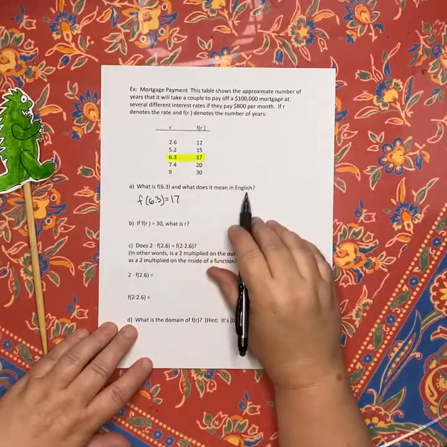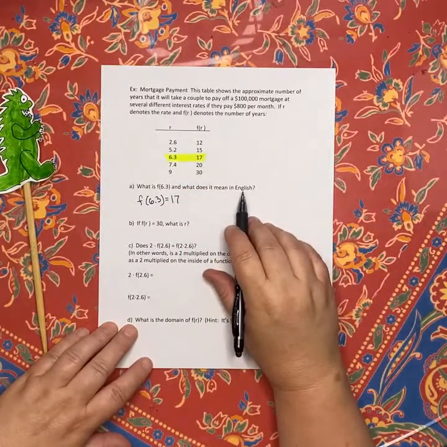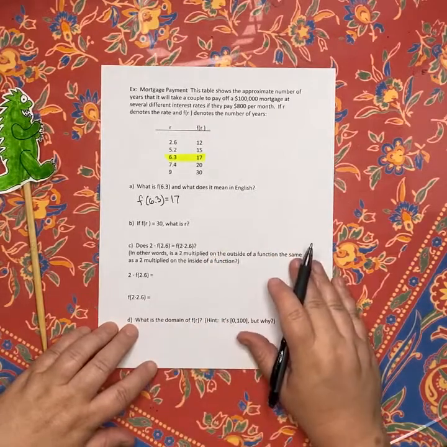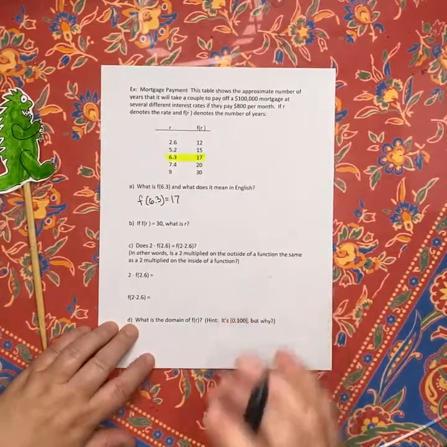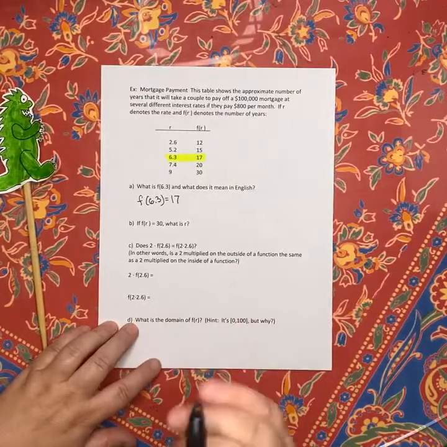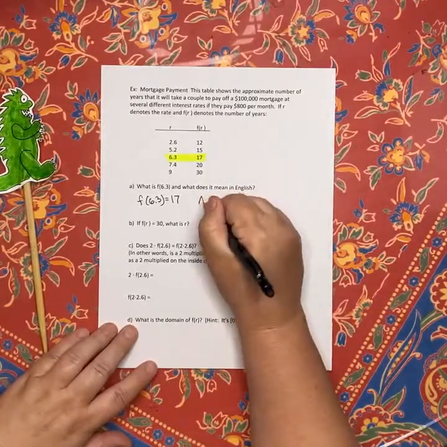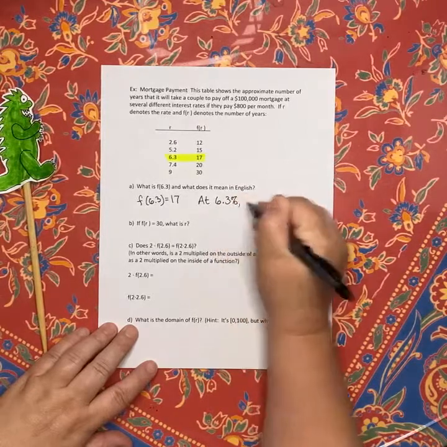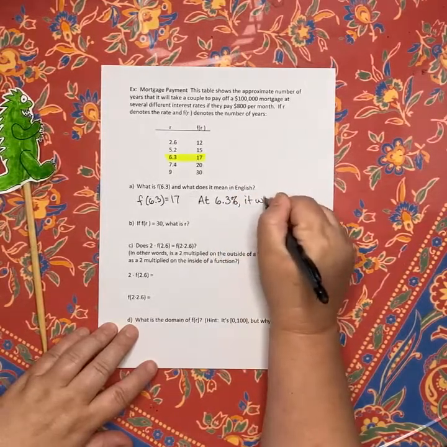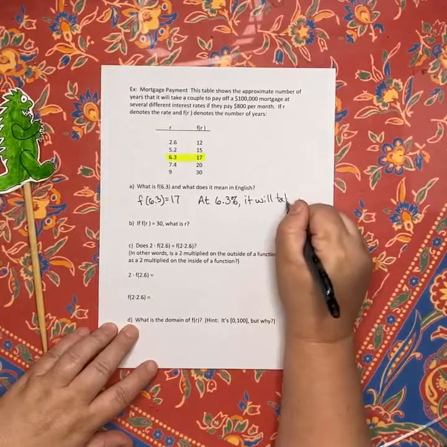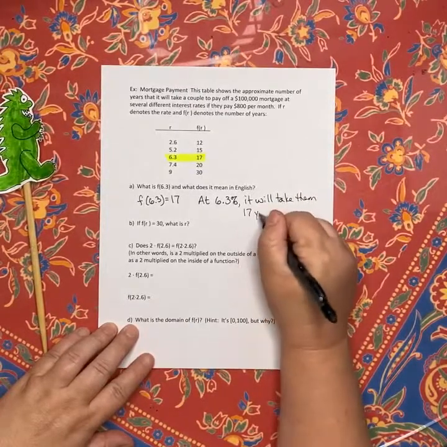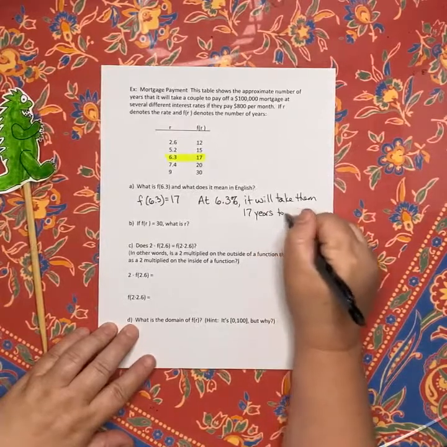And what does it mean in English? Again, I have very, very low expectation for the actual language. I want you to get the key points. So you need to say at 6.3%, it will something like this: take them 17 years to pay it off.